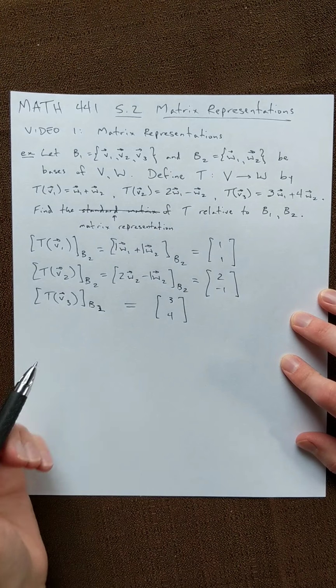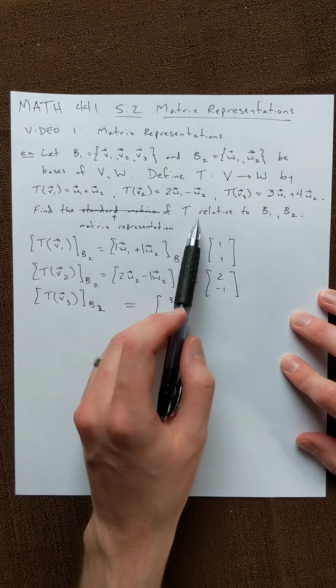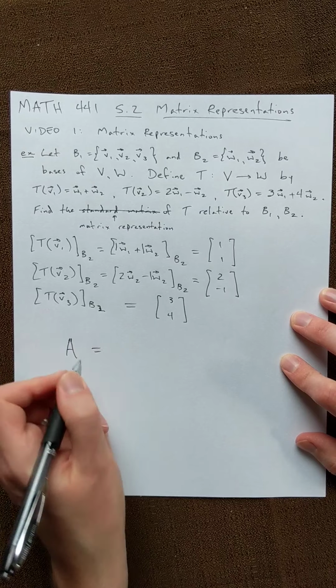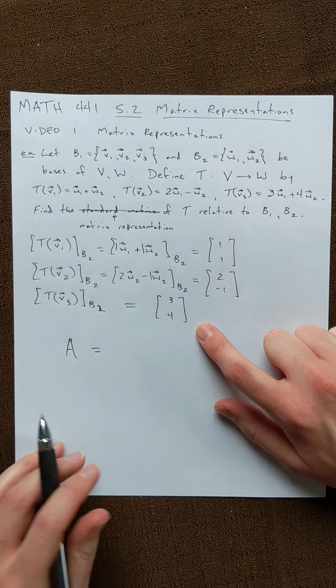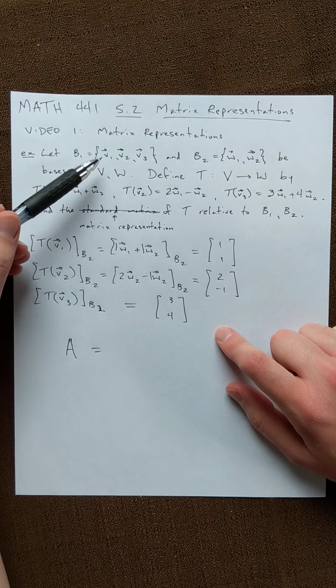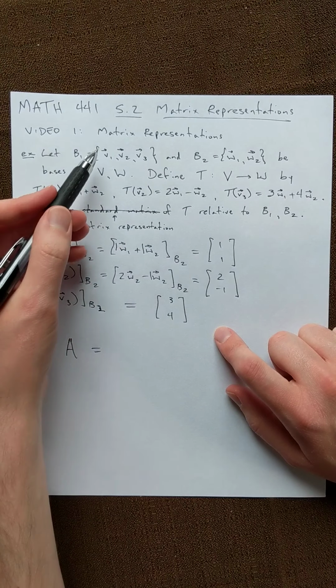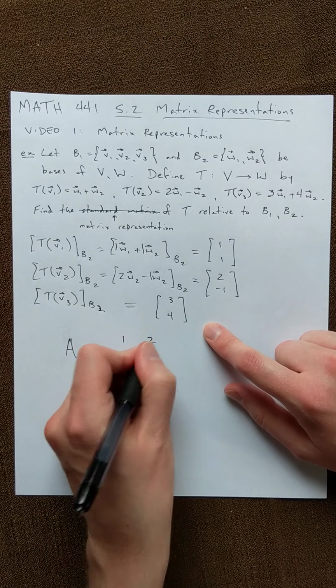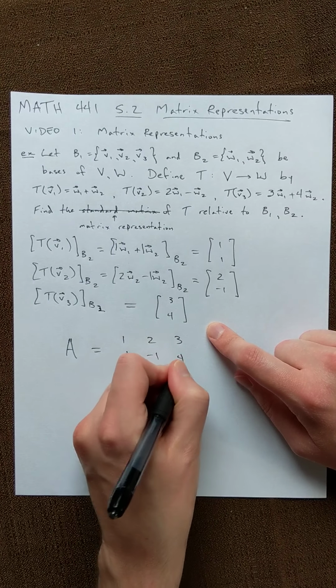So the matrix representation of T relative to these two bases is going to be the matrix with these three as columns. And again, it's important that we have ordered bases so that we know what order to put the columns in. V1, V2, V3, so we put them in the order that I have them: 1, 1, 2, negative 1, 3, 4.